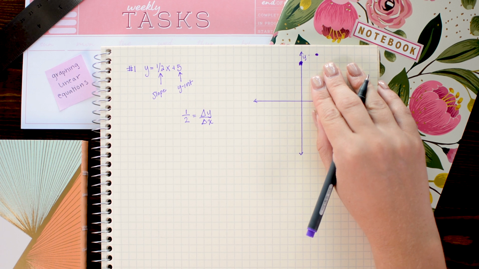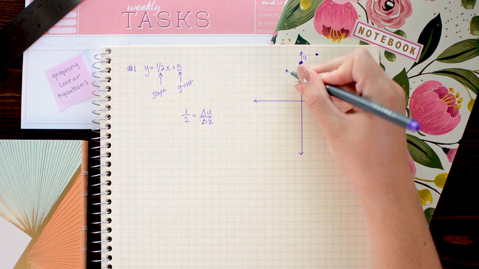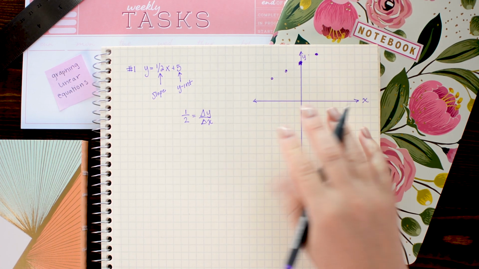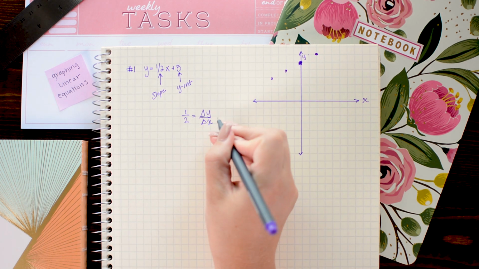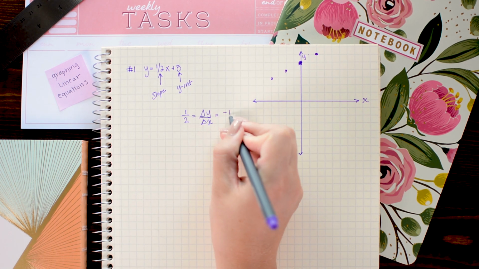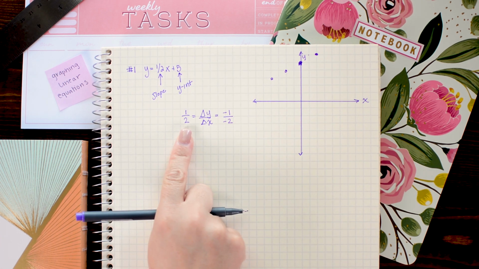I'm kind of running out of room here, so instead of going up 1 and right 2, to get a couple more points on my graph, I'm going to do the exact opposite. So I'm going to go down 1 and left 2. And that's a legal move because we know that -1 divided by -2 is still a +1/2.